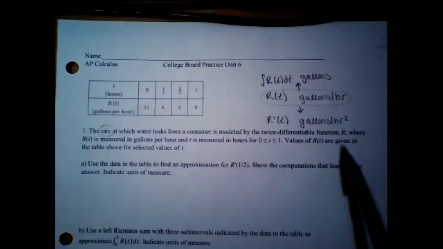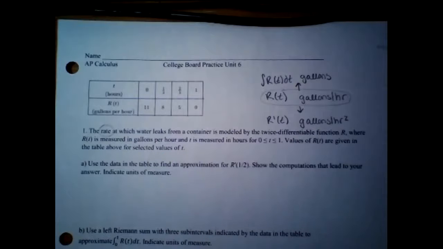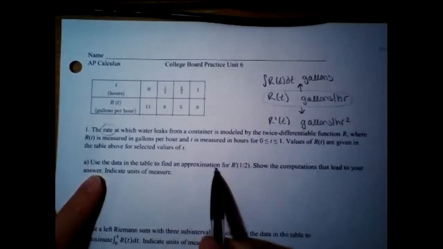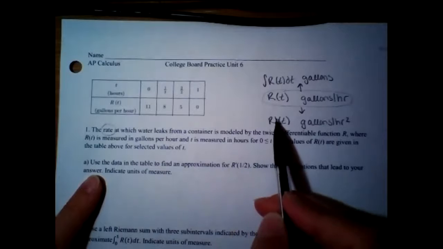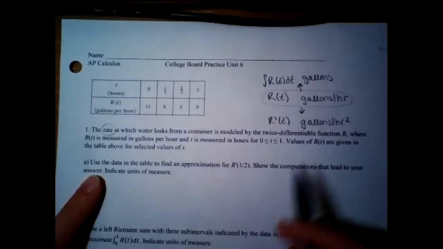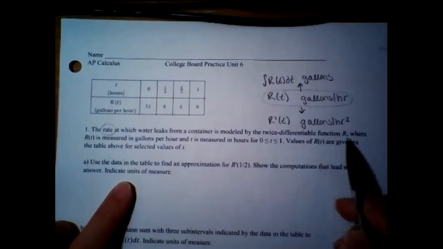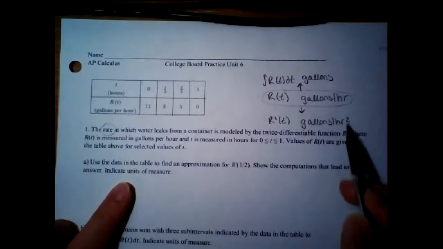So values of R of t are given in the table above for select values of time. So letter A, use the data in the table to find an approximation for R prime of 1/2. So first of all, R prime, that means gallons per hour squared. Show the computations that lead to your answer, include units of measure. So these are going to be our units of measure when we get an answer.